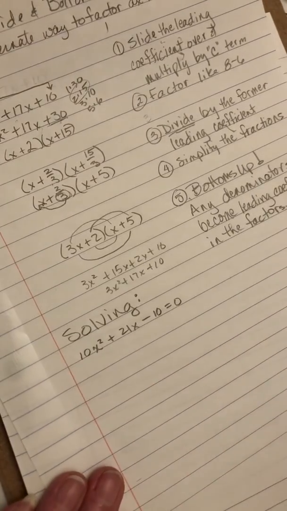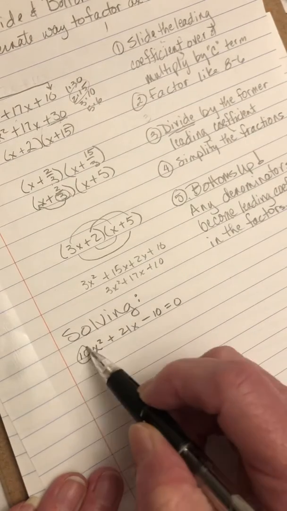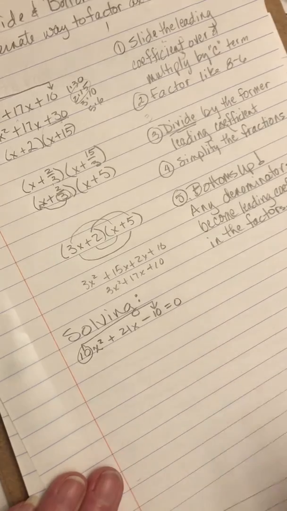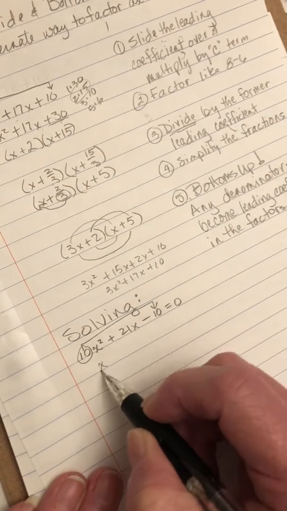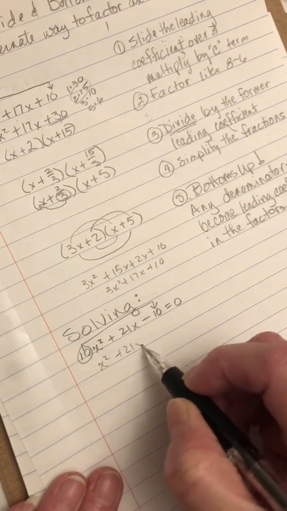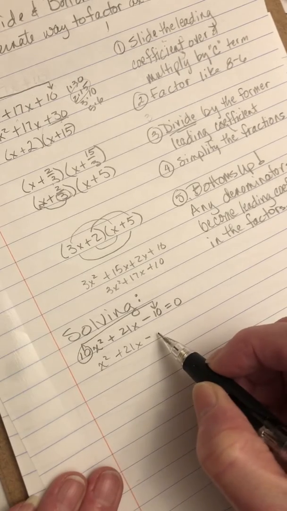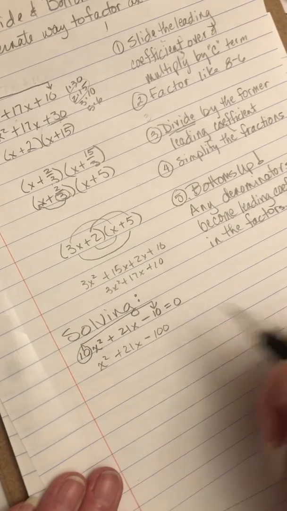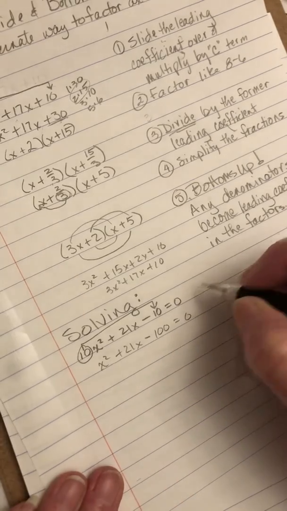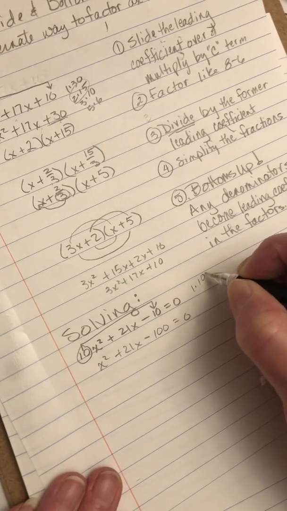Does it work with solving? Absolutely. So I'm going to slide this over. Okay. That gives me x squared plus 21x minus 100. Okay. Now 100's not really bad. It doesn't have too many factors. 1 times 100, 2 times 50.